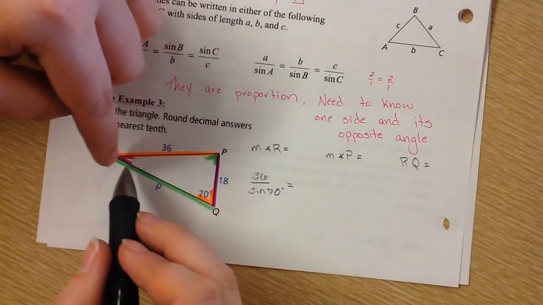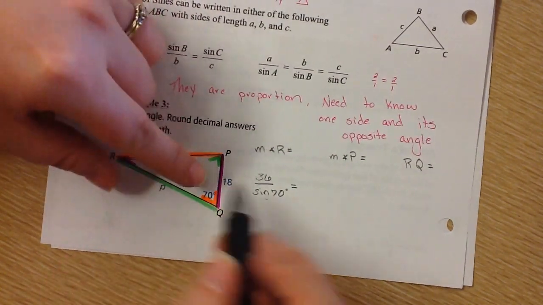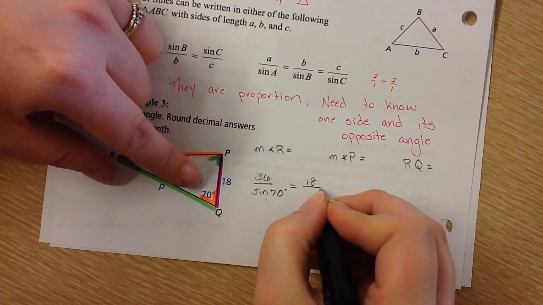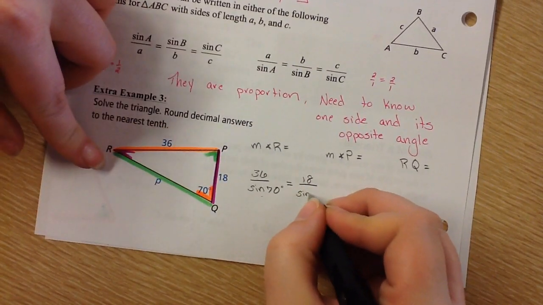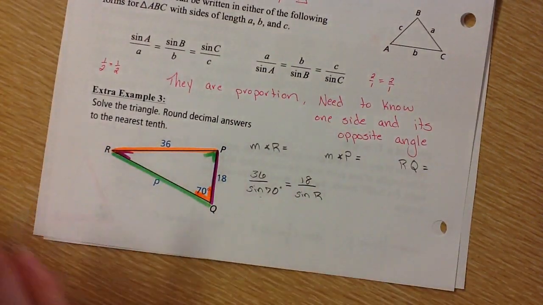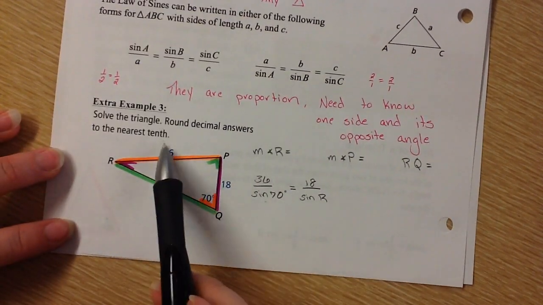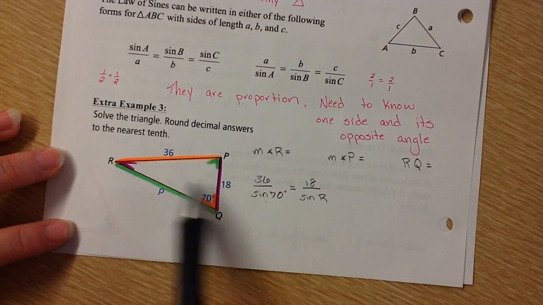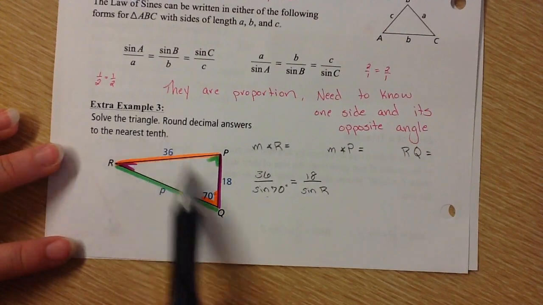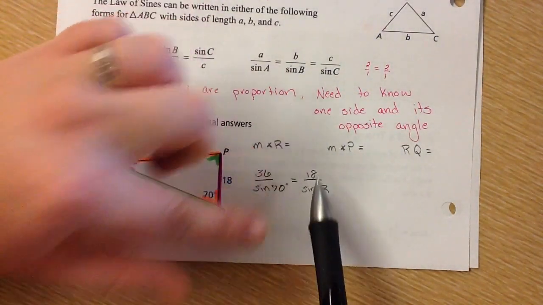So now we have to do side over angle. The purple side is 18 over the sine of angle R, which we don't know what the sine of angle R is. That's what we're trying to find. So we did side over angle equals side over angle. So we basically set up our ratio. Both of these could be flip-flopped.